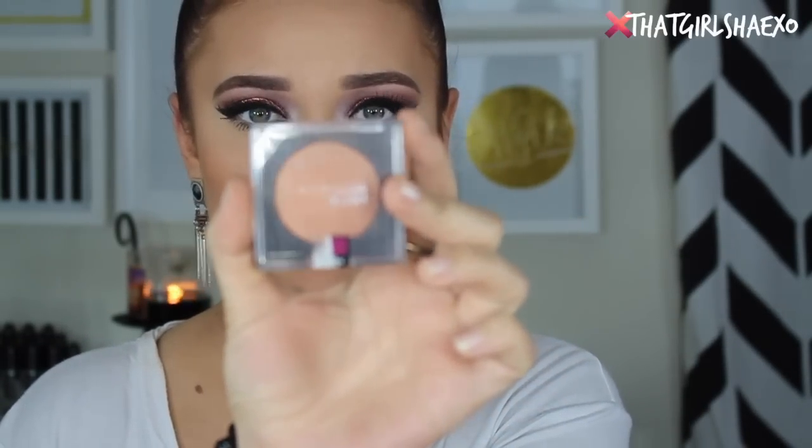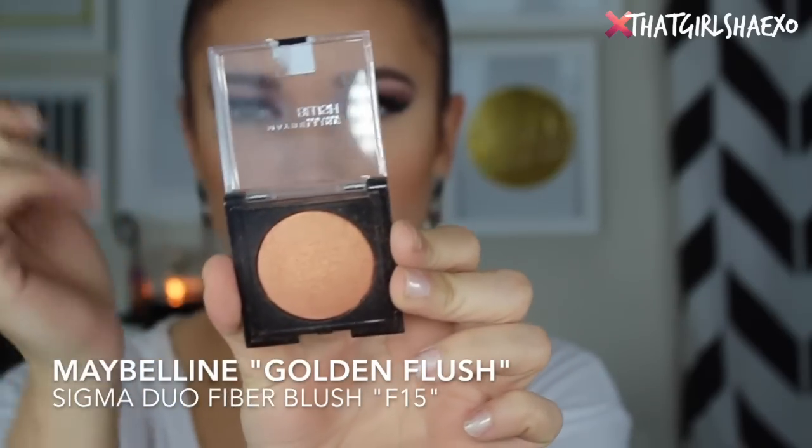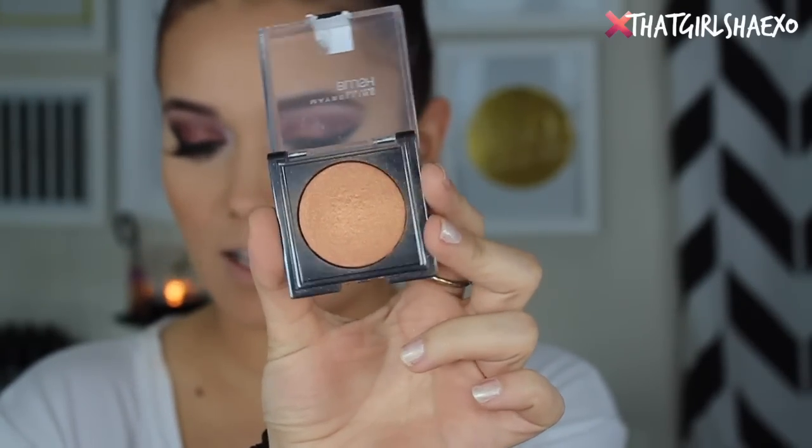For blush, this is an older limited edition one by Maybelline, and it's in the shade Golden Flush. So I don't know if you guys can still find Golden Flush, maybe online.